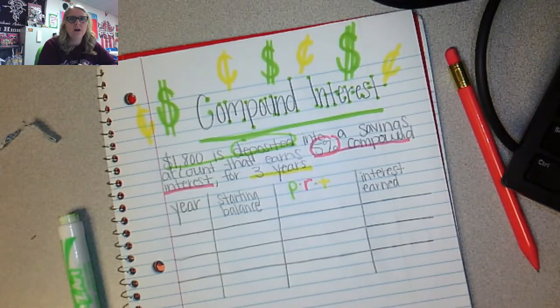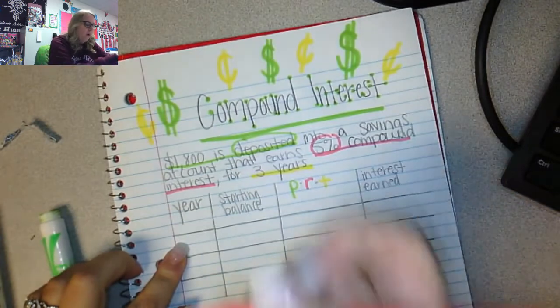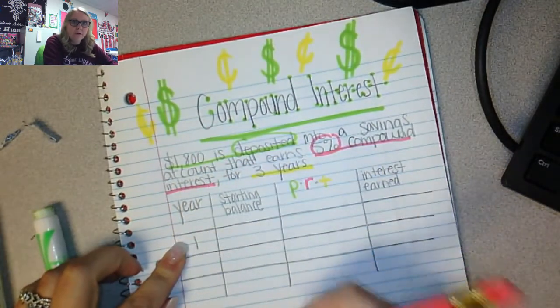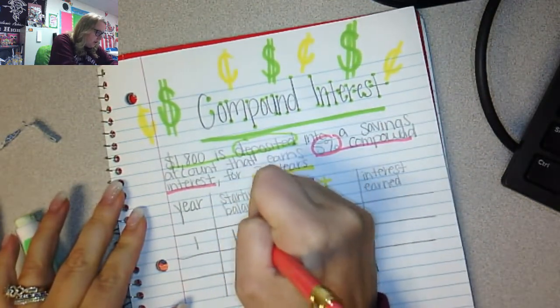Okay, so we're going to go with the table to help us. So we're going to start with year 1. So I'm going to put a 1 in. My starting balance is my principal, how much I'm starting with. So that would be $1,800.